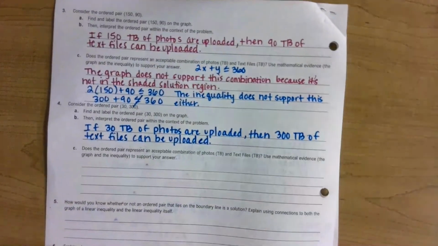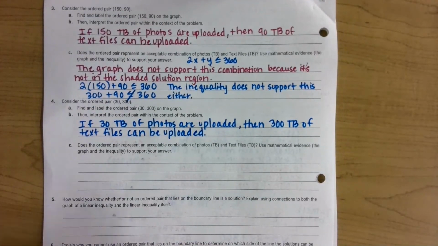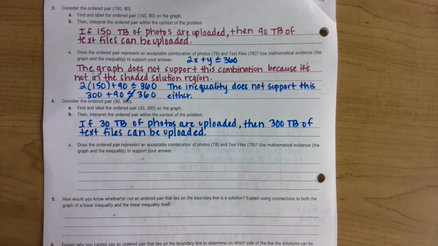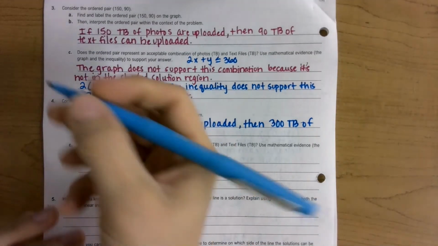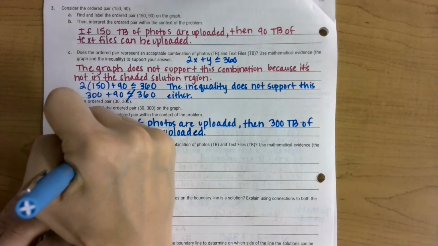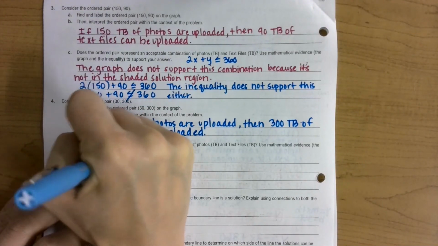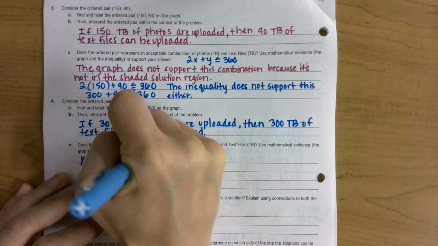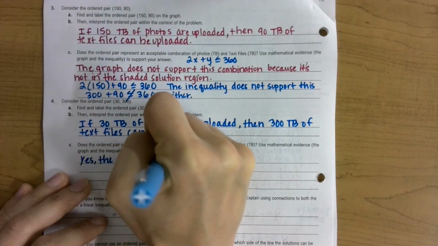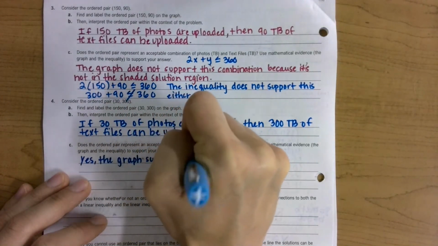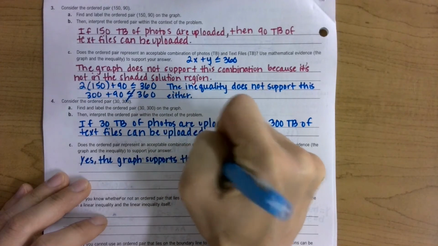Does the ordered pair represent an acceptable combination of photos and text files? Again, we need to use the graph and the inequality to support the answer. Yes, it's on the line of the graph. Yes, the graph supports this combination.